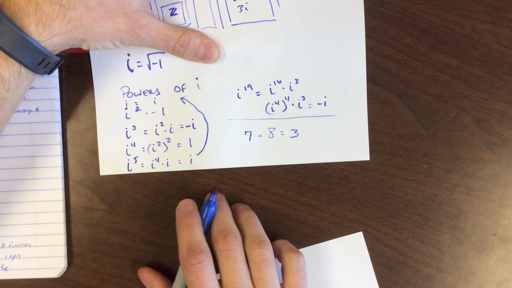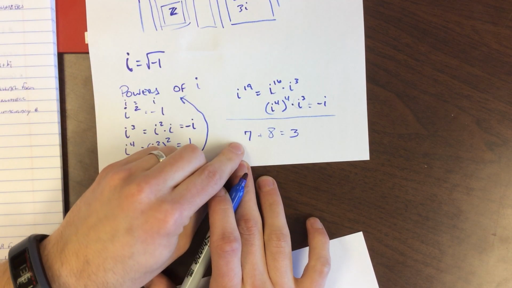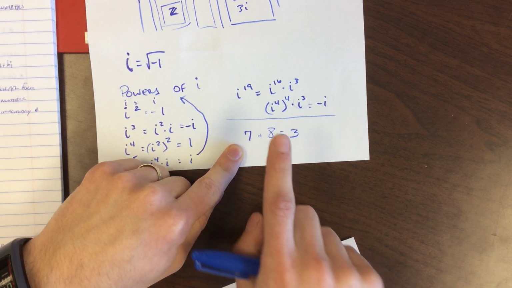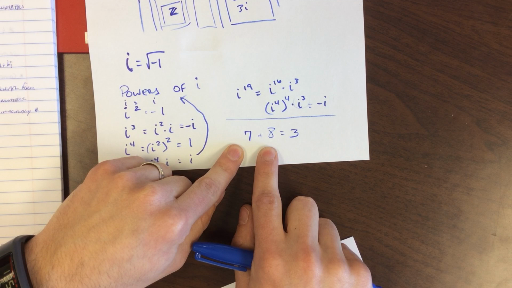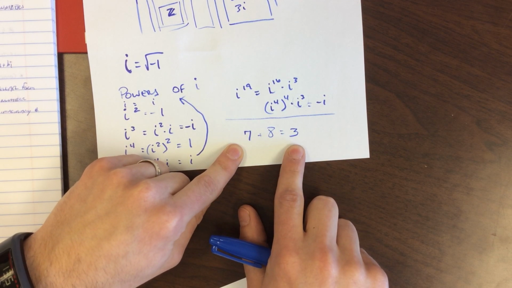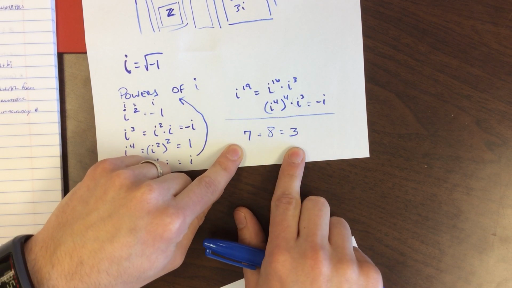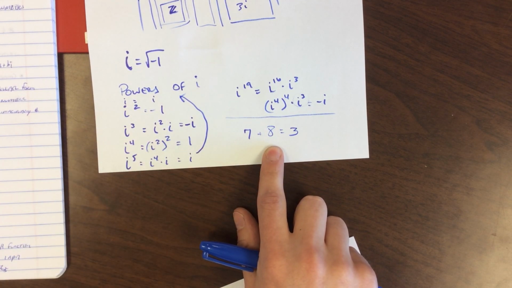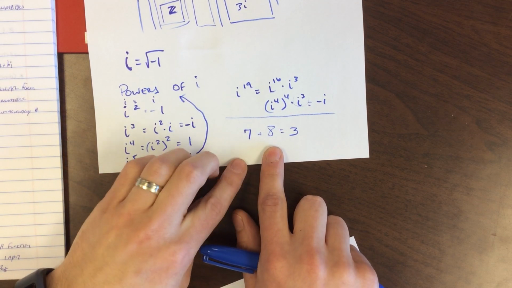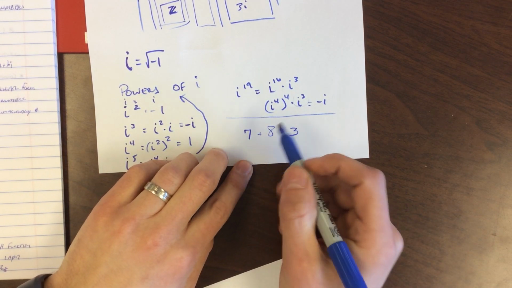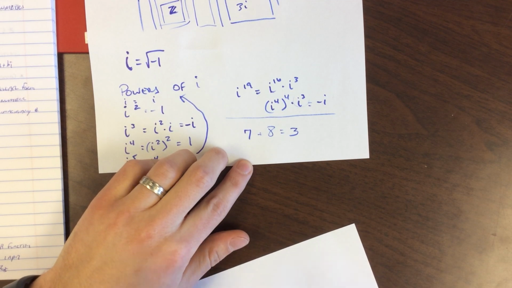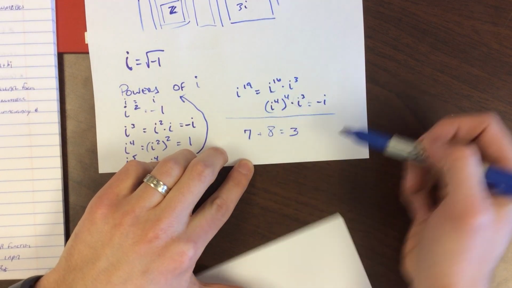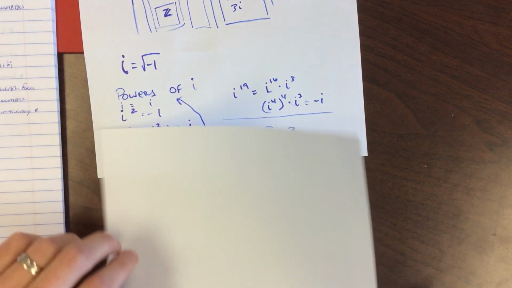You go, what? You're crazy. No. 7 o'clock in the morning. 8 hours later, what time is it? It's 3 o'clock in the afternoon. 7 o'clock plus 8 hours is 3 o'clock. That's the way the clock works. So if we use modular 12 arithmetic, once you get to 12, that's 0, and then you start up again. We're doing the same thing with the powers of i.